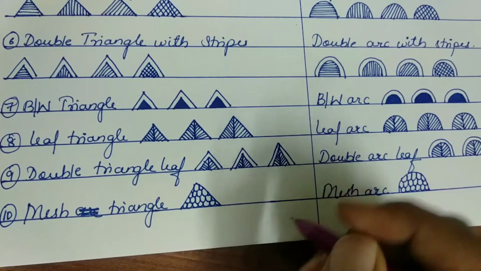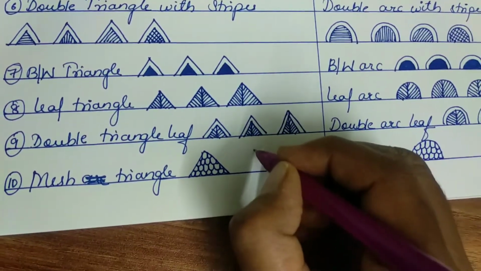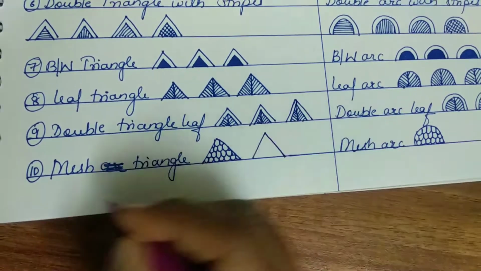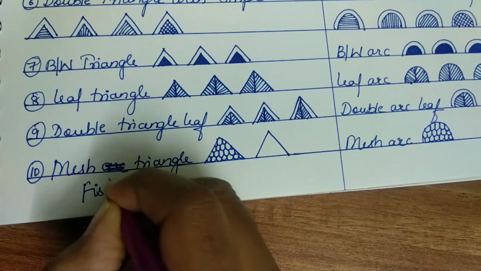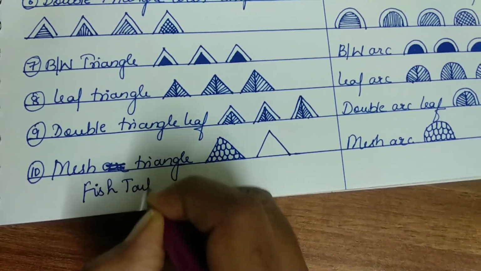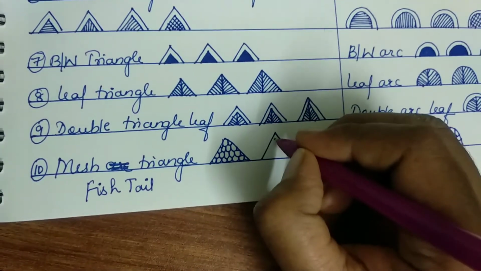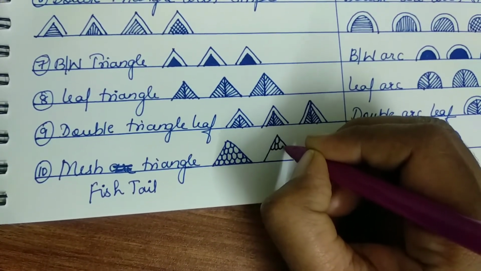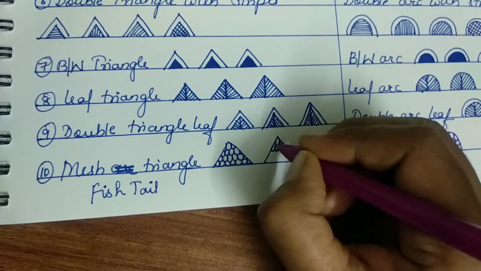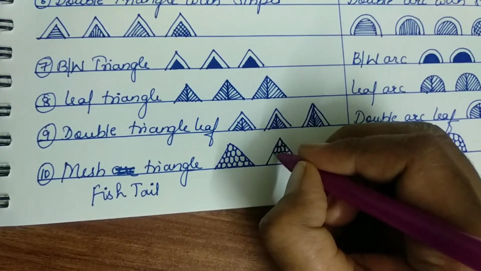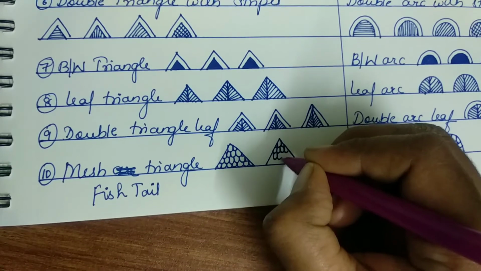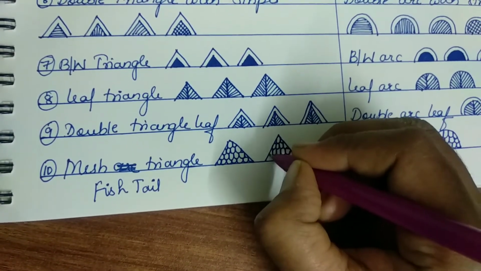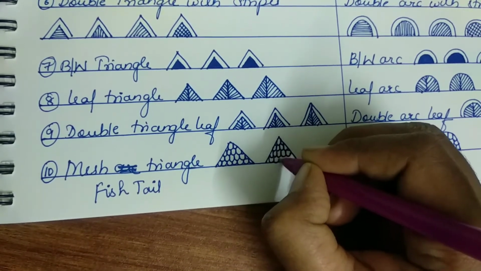So that's it. The last variation is the mesh triangle, or you can even call that a fishtail triangle. Sorry about the writing. It's just draw some semicircles one below the other, just like the fishtail. Make sure you draw the lower layer between the two semicircles, not one below the other. Otherwise the look doesn't look good.